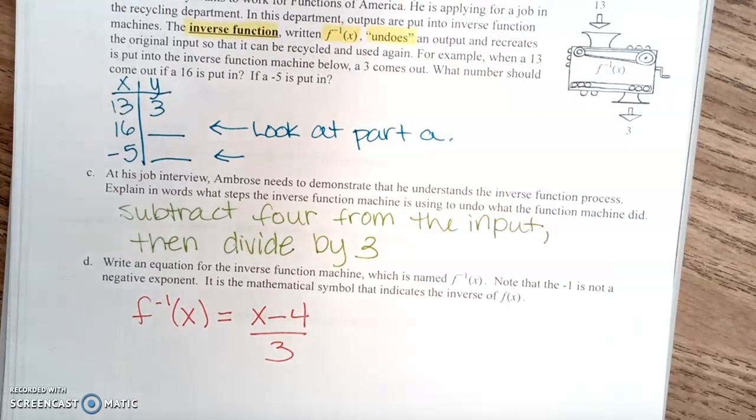All right, part C says, at his job interview, Ambrose needs to demonstrate that he understands the inverse function process. Explain in words what steps the inverse function machine is using to undo what the function machine did.